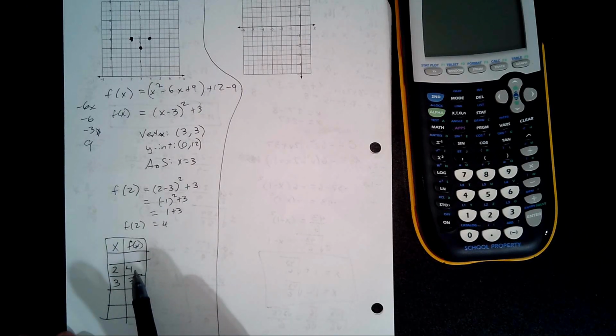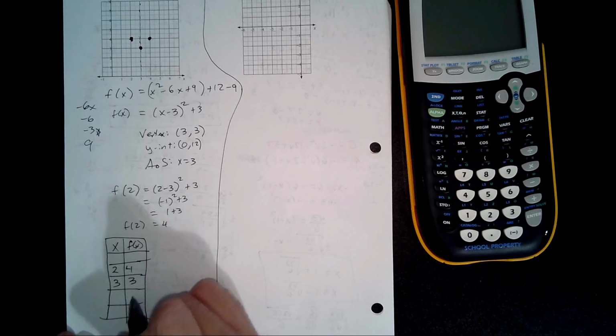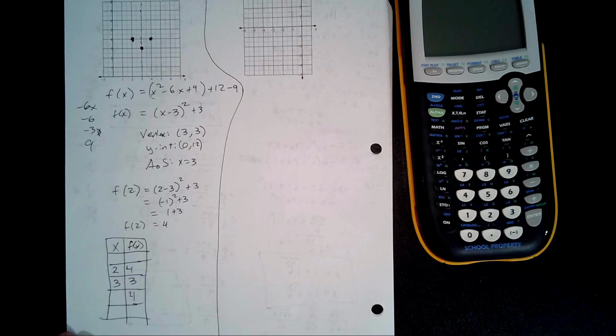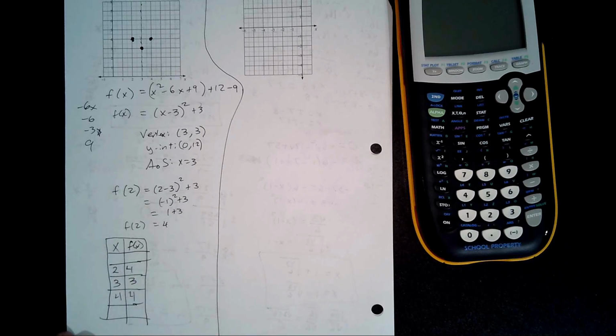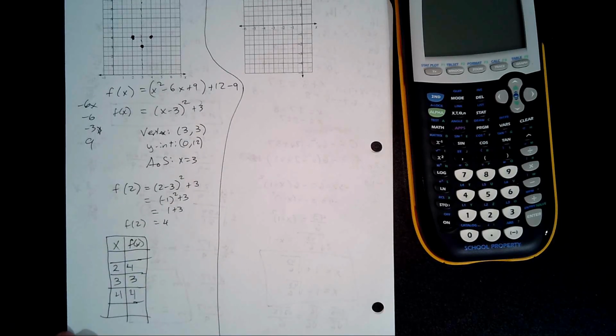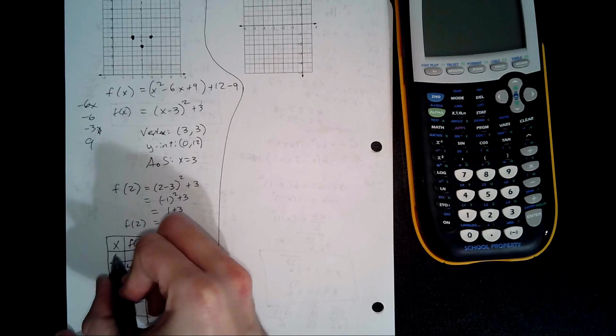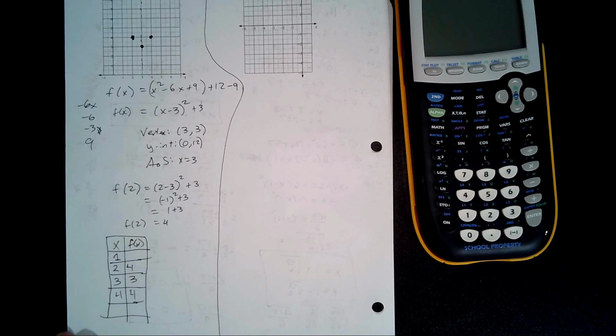A y value has a mirror image of symmetry right here. This 4 down here means on the other side of the vertex, you are also going to have the same y value. You don't have the same x value, though. What happens is the x is 1 away, so the y is 1 away. Now we just need to figure out another coordinate. Let's plug in 1 into our graph.